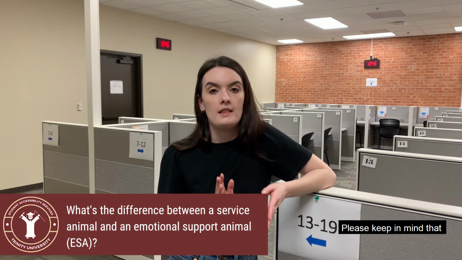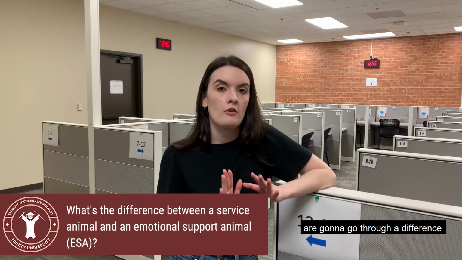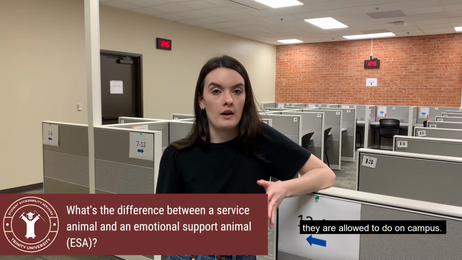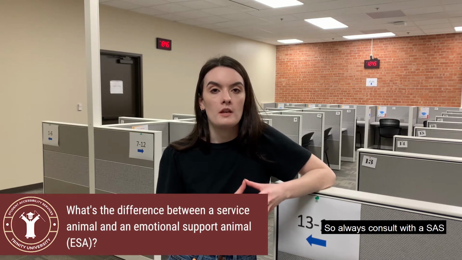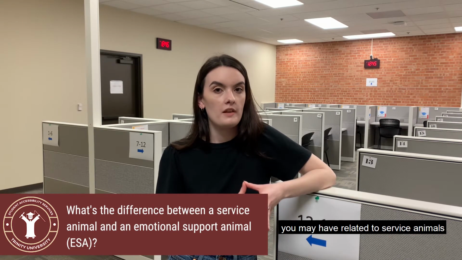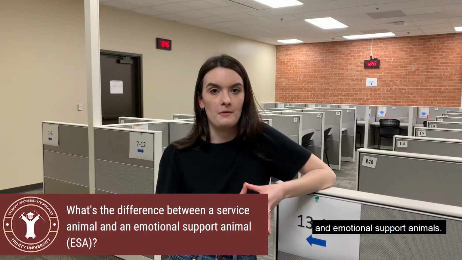Please keep in mind that these two types of animals are going to go through a different process for approval and also what they are allowed to do on campus. So always consult with an SAS representative to ask any questions you may have related to service animals and emotional support animals.